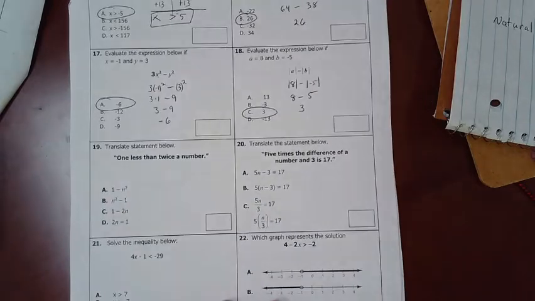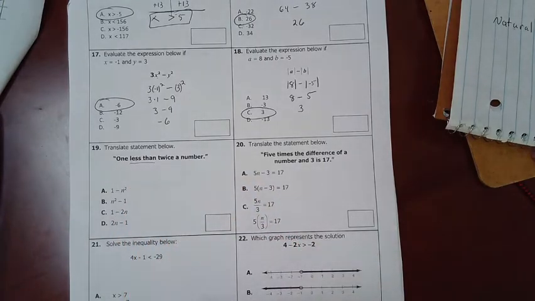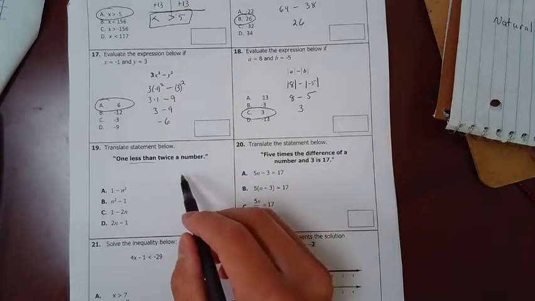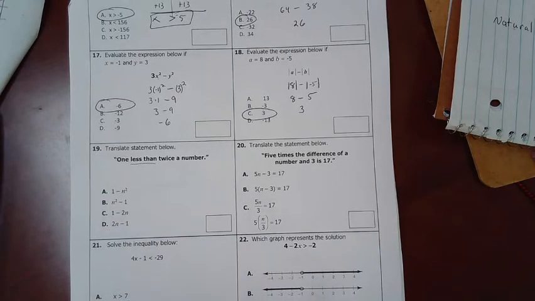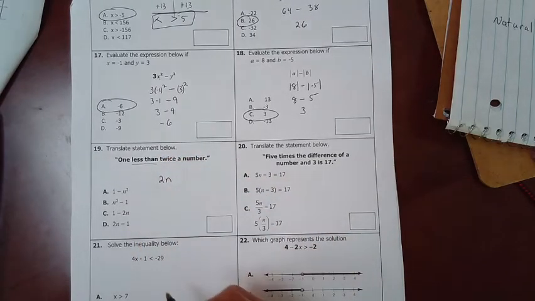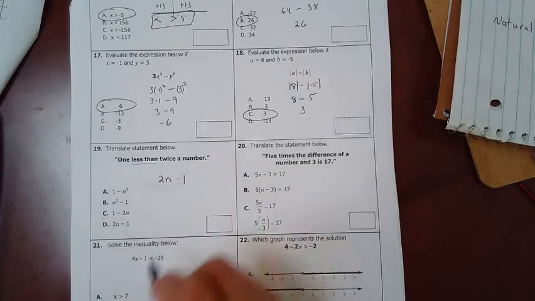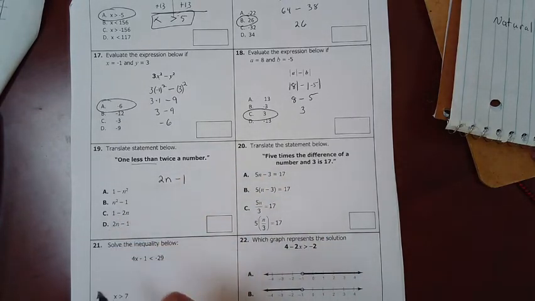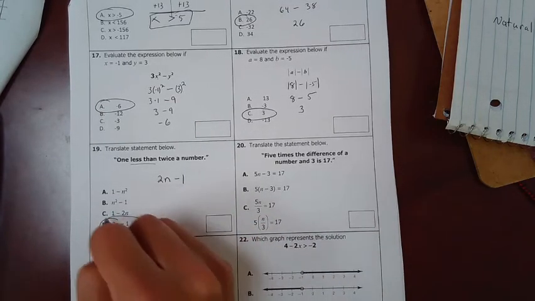Okay, number 19, 1 less than twice a number. All right, less than, that's a turnaround statement, okay? So we're not putting it in the order that it is in the sentence, okay? So twice a number, you have 2n, 2 times n, and then 1 less than that, okay, you're subtracting 1 from 2 times n.